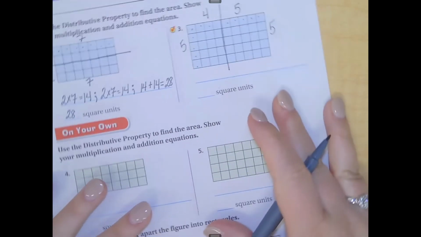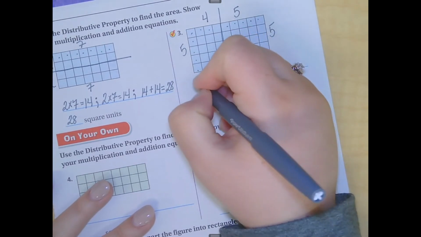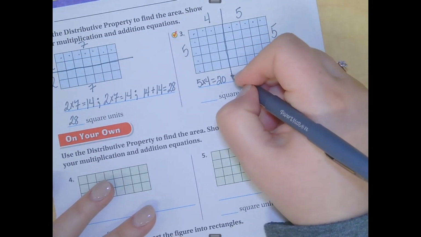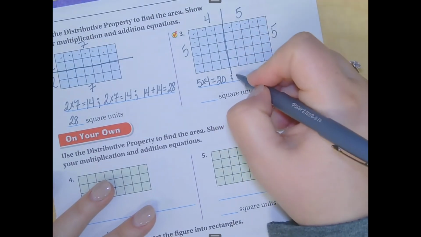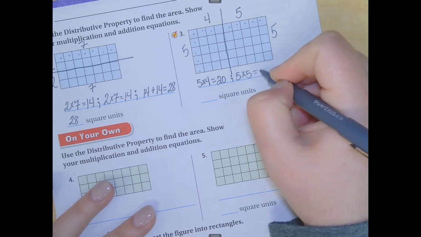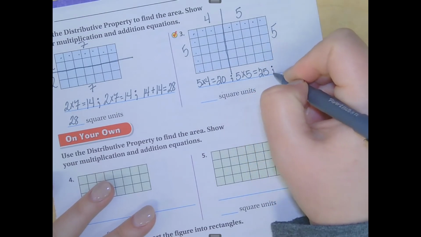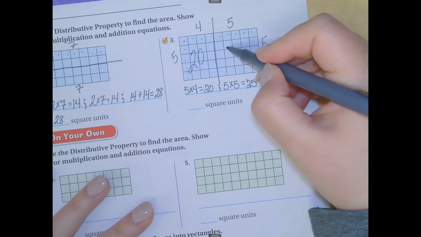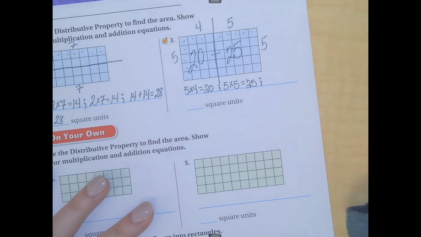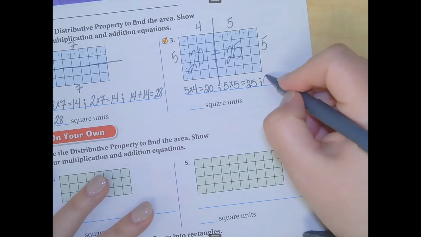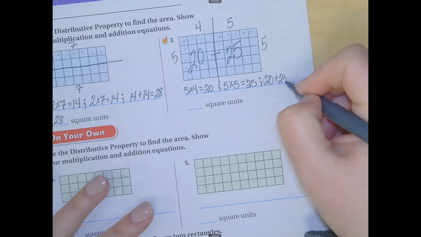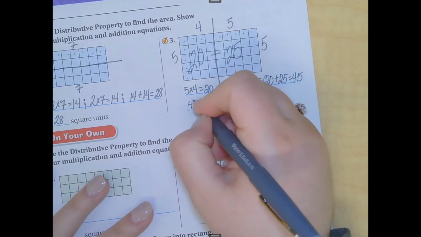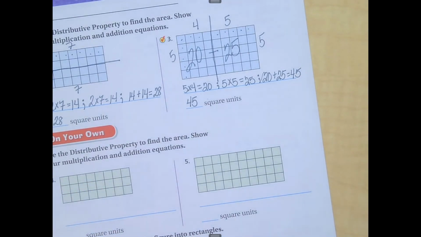Okay. So I have rectangle 1 is 5 times 4, which I know is 20. Semicolon to separate. Rectangle 2 is 5 times 5, which I know is 25. Semicolon to separate. So now I want to take this total and add them together. So 20 plus 25 equals 45.